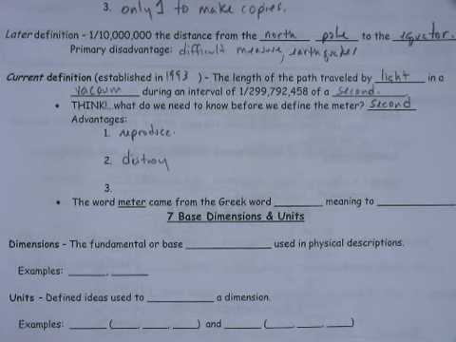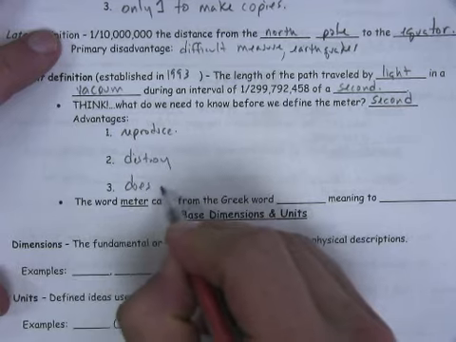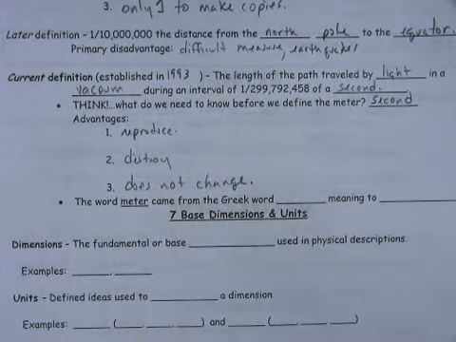And the last one is that it does not change. That definition is going to be the same today, tomorrow, a month from now, a year from now, and so we don't have to worry about that definition changing like we had to worry about that particular meter changing.